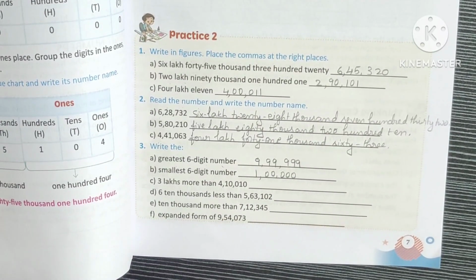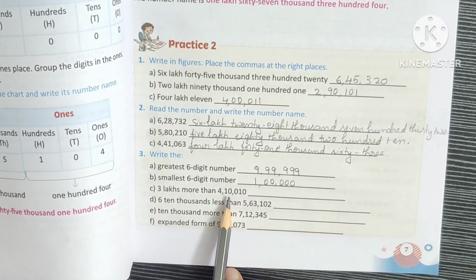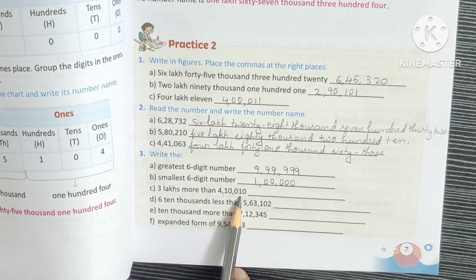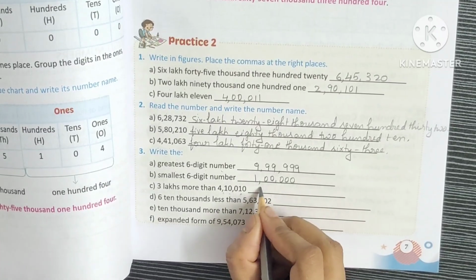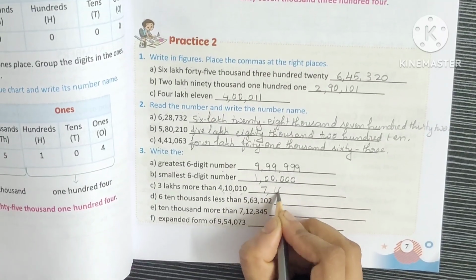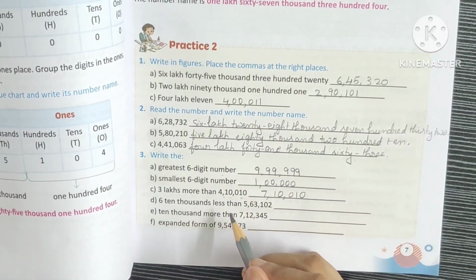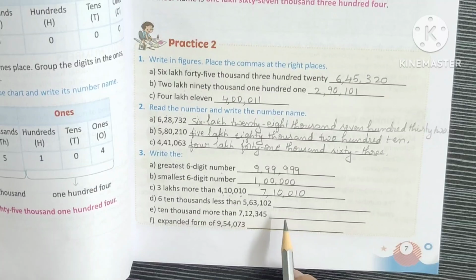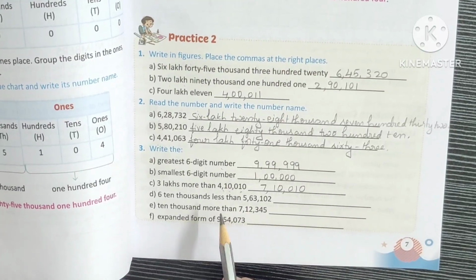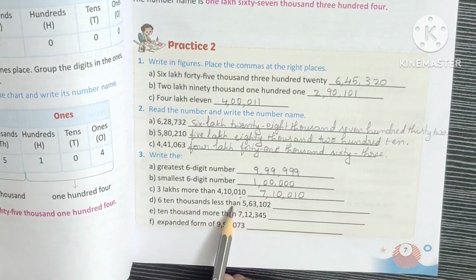3 lakhs more than 4 lakhs 10,000 10. 7 lakh 10,000 10. So 3 lakhs more means 4 plus 3, 7. 7 lakh 10,000 10.